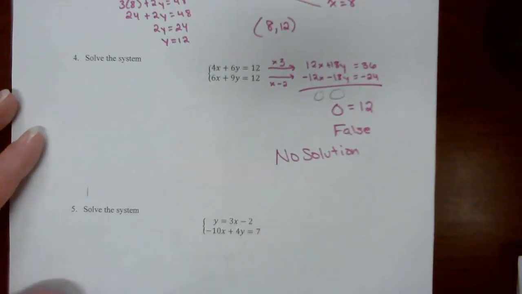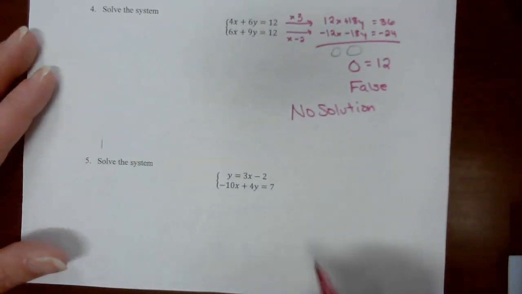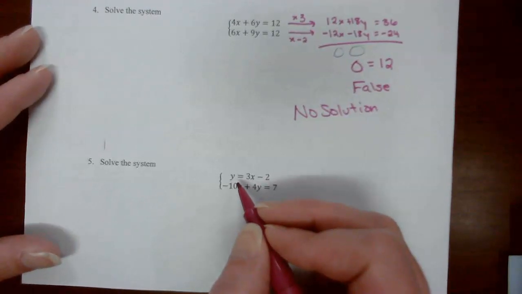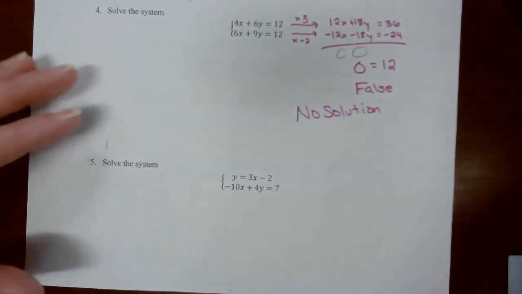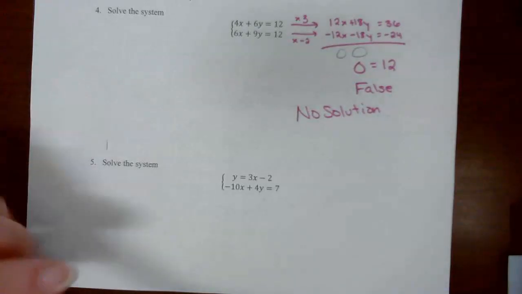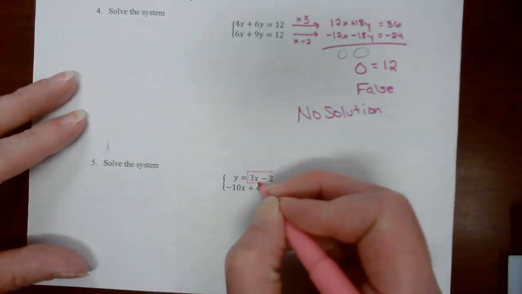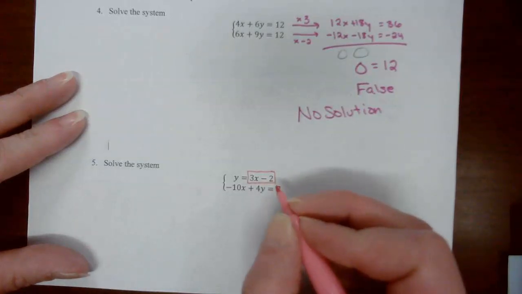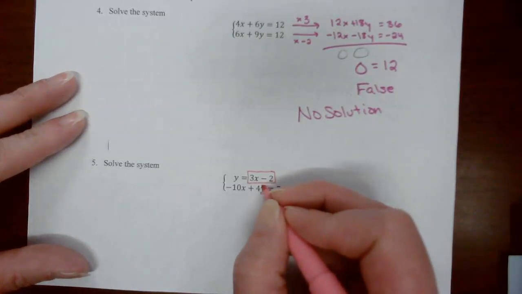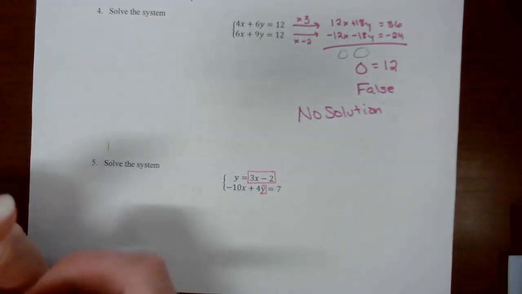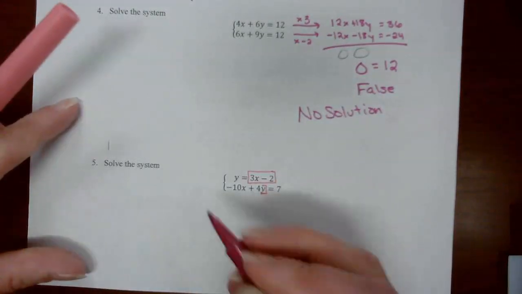Let's look at the last example. When I see this, I notice that I already have a y equals. So this one is set up great for substitution. If I have a y equals, I can replace the y in the other equation with what y equals.